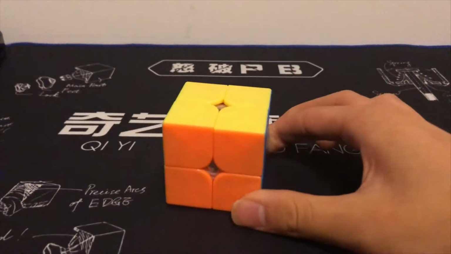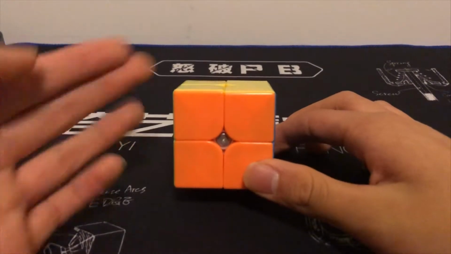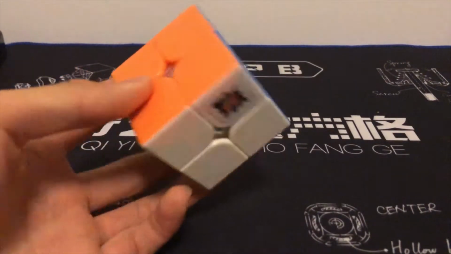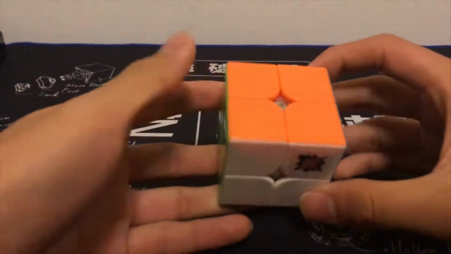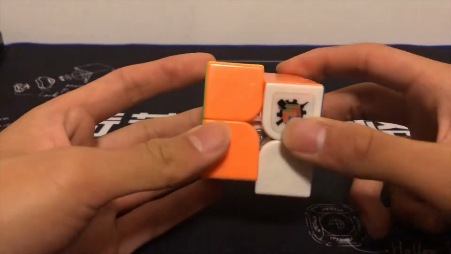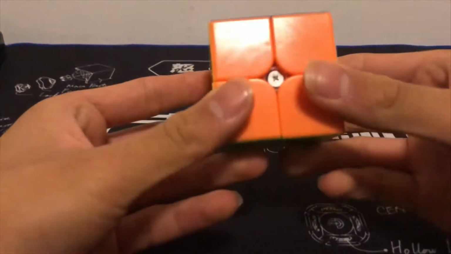So some 2x2 recommendations I recommend you picking up is, the Diane is still good, but I don't really recommend it. This is actually really good. The magnets, it's like $10 or something, or 15 from speedcube.com.au. The magnets are pretty strong, and the colors are pretty good.